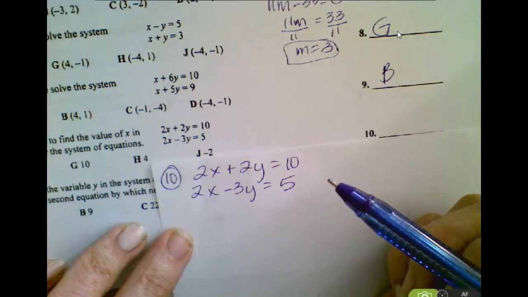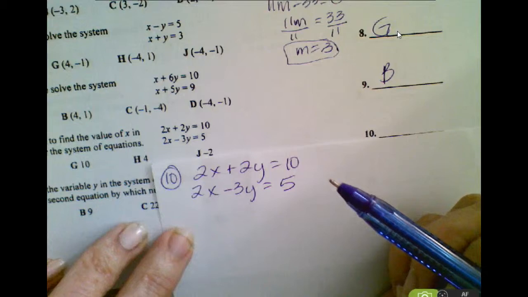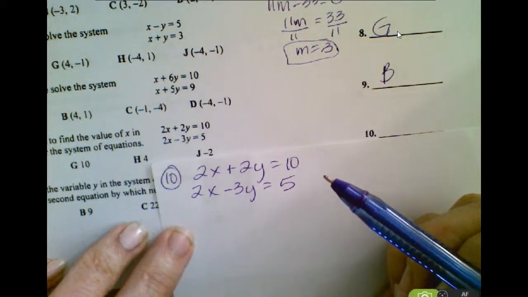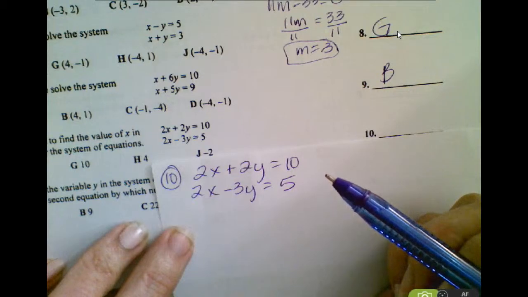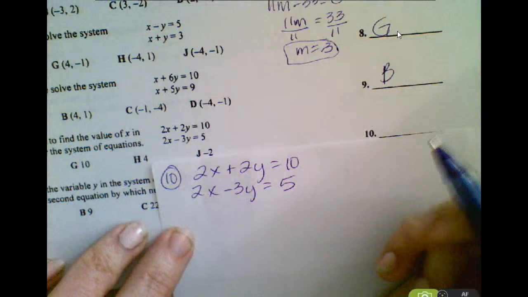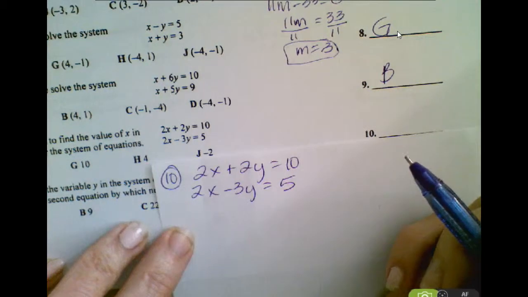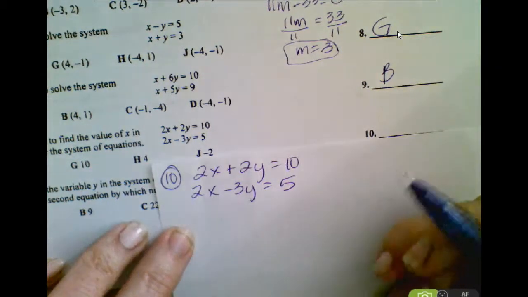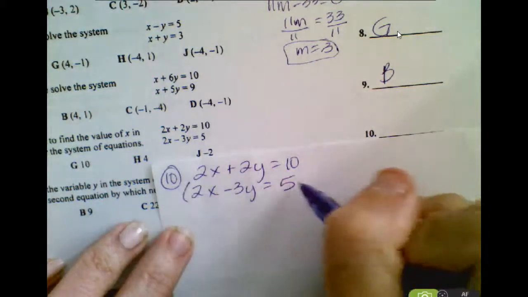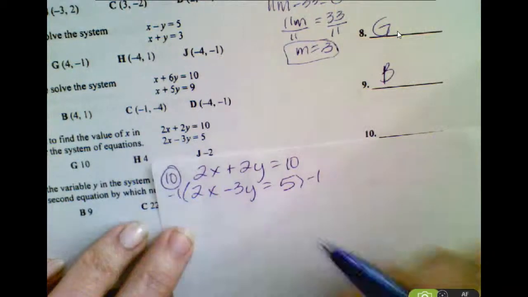So now, how can we make them do what you want, Brian? Pick a variable. X. Okay. So what do I need to make one of those into to make it cancel? What's the opposite of 2x? Negative 2x. How am I going to make that bottom equation be a negative 2x? Multiply by? 2 times what gives you negative 2? Negative 1, right? Okay.